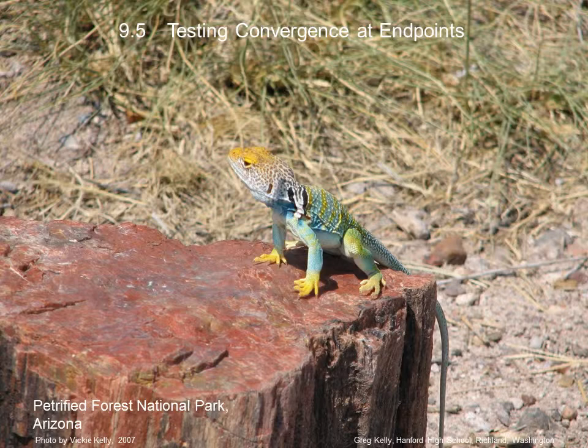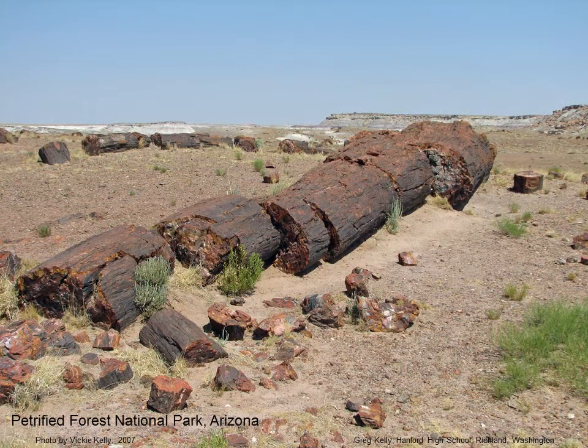This lizard is on a piece of petrified log at Petrified Forest National Park in Arizona. And here is another view of Petrified Forest National Park.